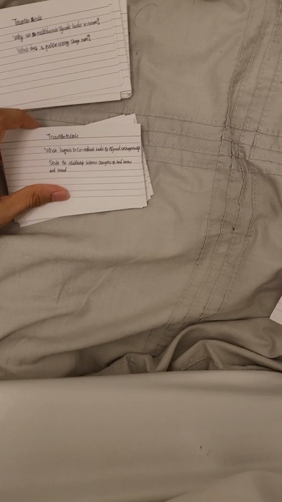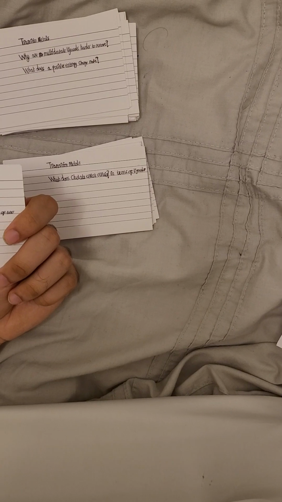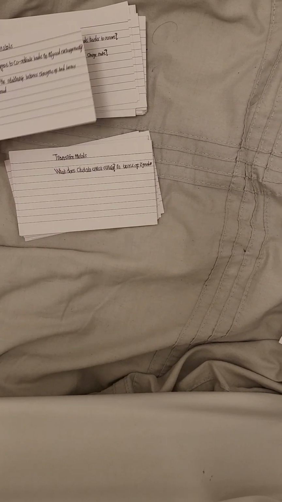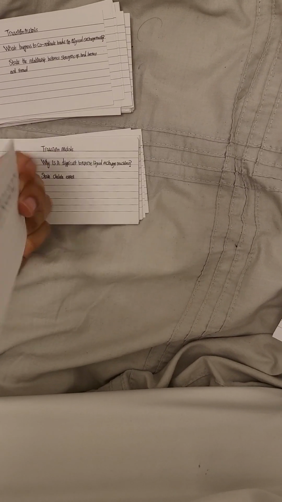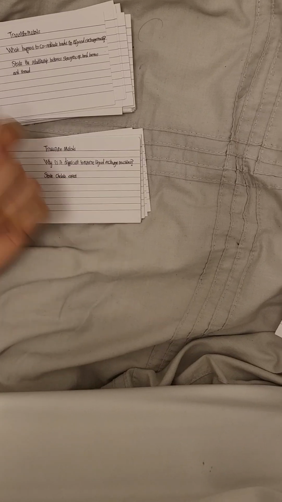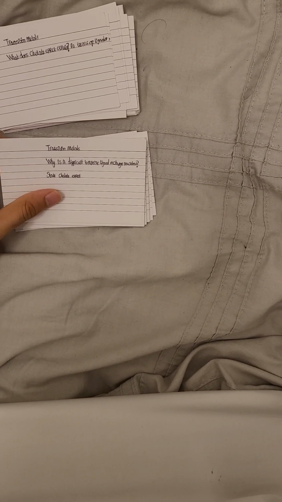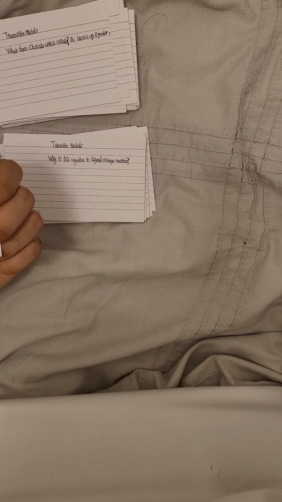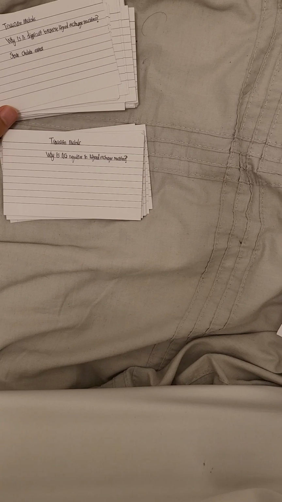Coordinate bonds in a ligand exchange reaction are broken and formed, and the strength of the bonds broken is similar to the strength of the new bonds formed. Chelate effect in terms of ligands: the chelate effect explains why multidentate ligands always form more stable complexes than monodentate ligands. Why is it difficult to reverse a ligand exchange reaction? Reversing it would cause a decrease in entropy, and the chelate effect is basically an increase in stability.